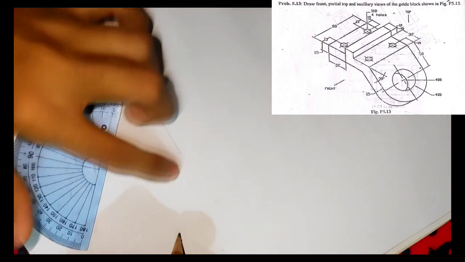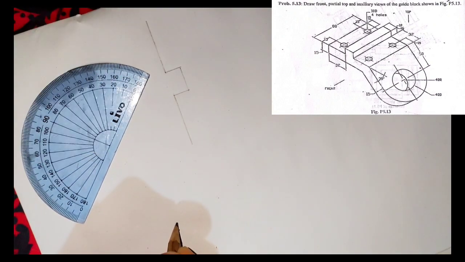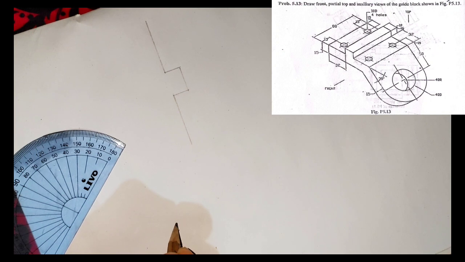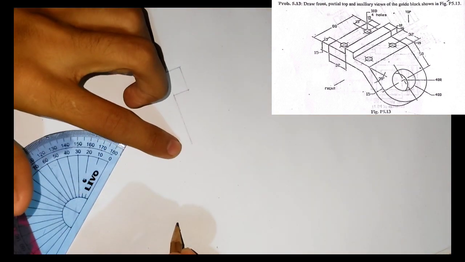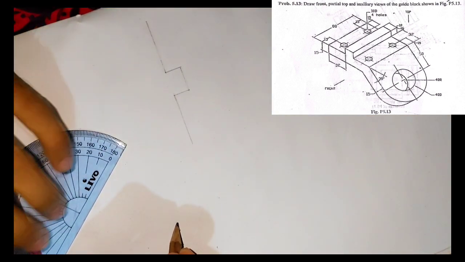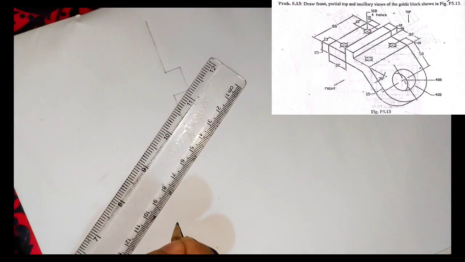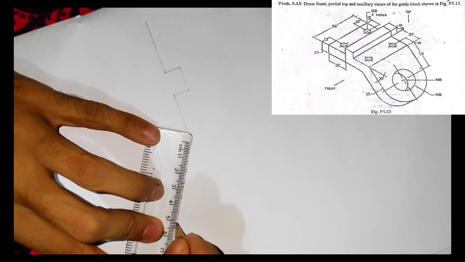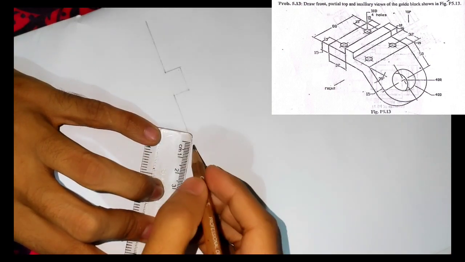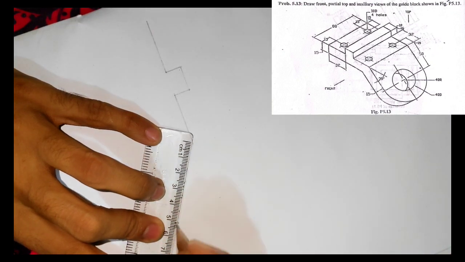Now what will be the length of this line? Let's think about it. Here we see that from the base of the inclined surface there is 50 mm length, and then for the outer circle, for the bigger circle, the radius is 40. It means the length of this line will be 50 plus 40. It means it will be 90 mm. Okay, now I draw a 90 mm line here. So let's draw the line. It will be 50 plus 40, 90 mm. It's 90 mm. It exceeded 1 mm by mistake.